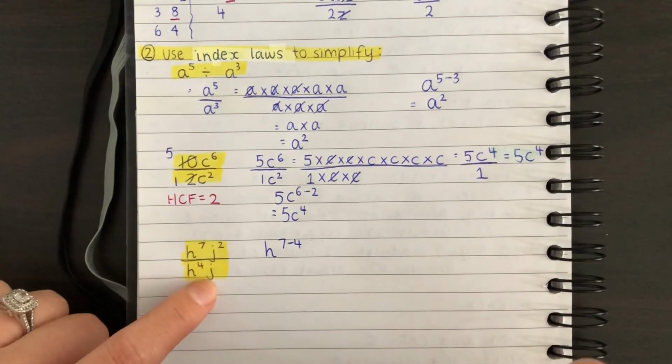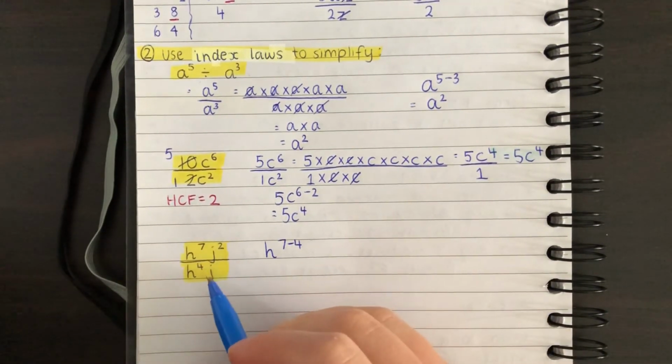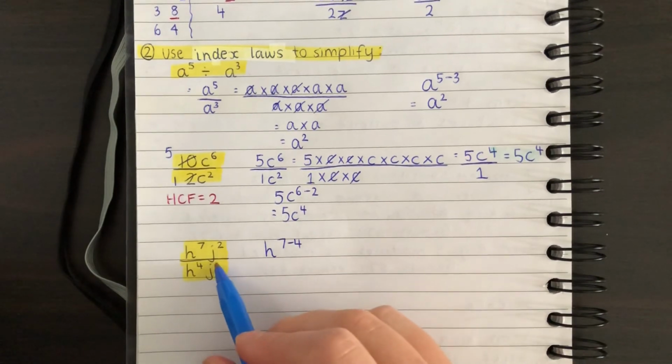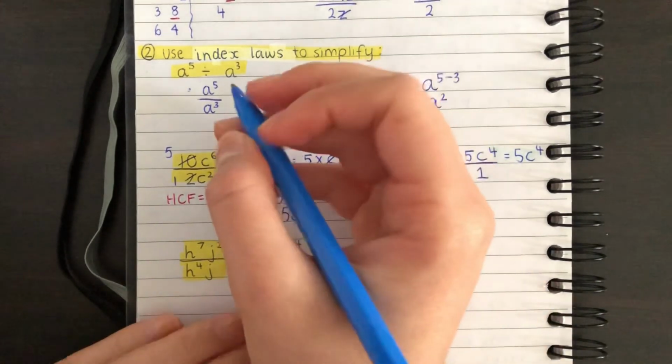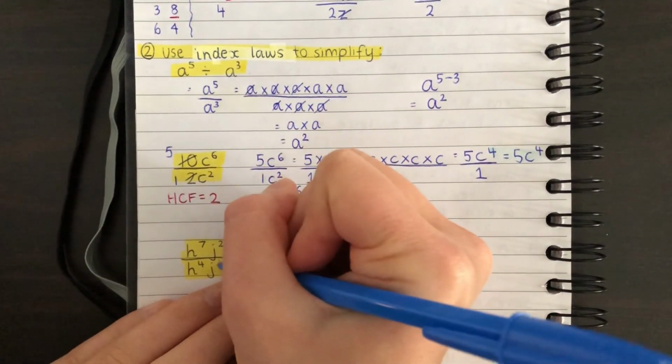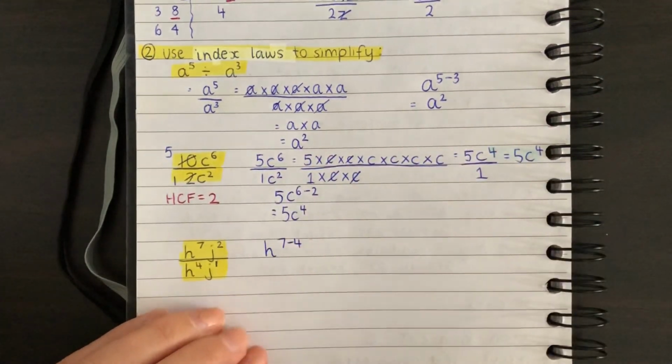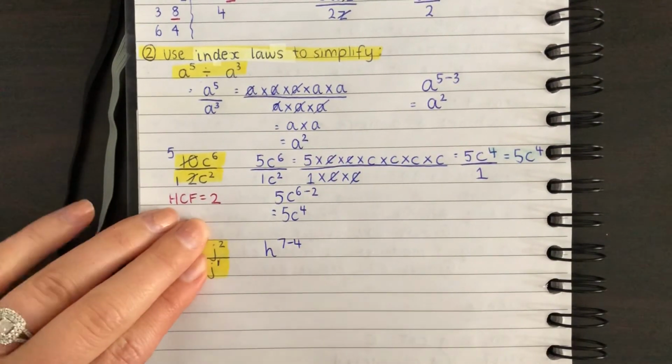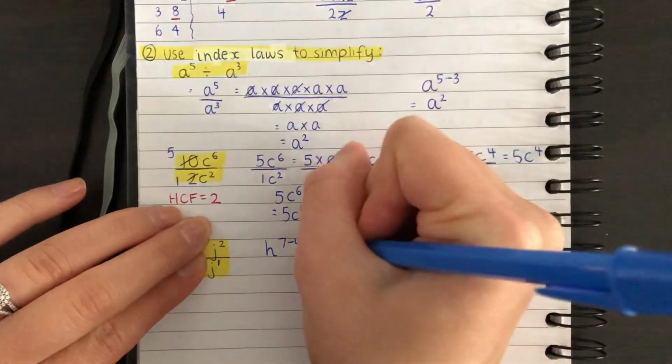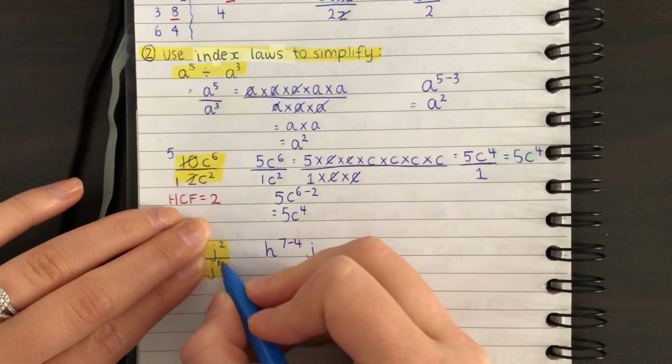Followed by your J's. Now, if there's no number to the power of a pronumeral, it's an imaginary 1. So I'm going to go ahead and put a 1 there. I'll just cover that. So then we've got J, 2 minus 1.